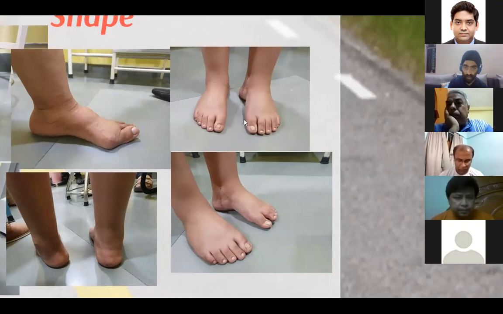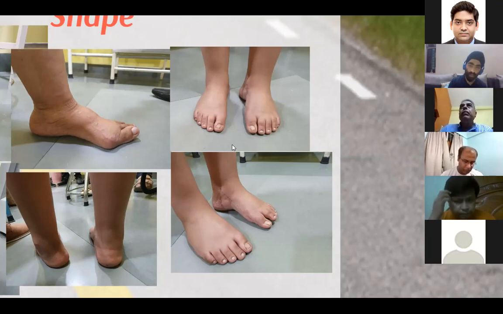And then if you see it from the side, you can see that the arch on this side is much more than the other side. The heel is also visible on this side. You can't see the heel on the right, but you can see the heel on this side. So you need to really compare both sides and assess the patient clinically. So you've now got an idea that it's the heel which is the problem here.